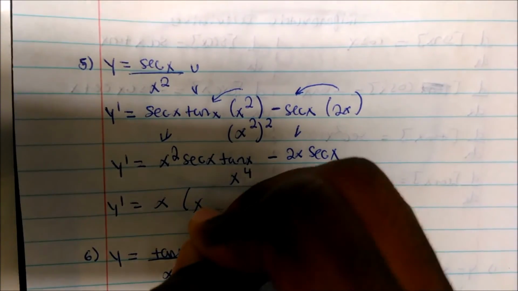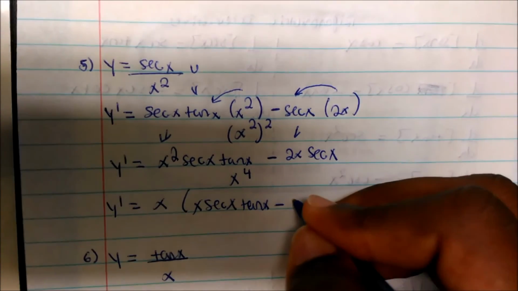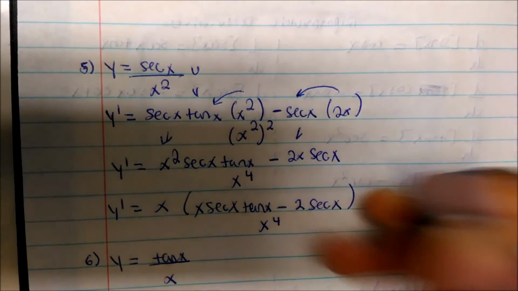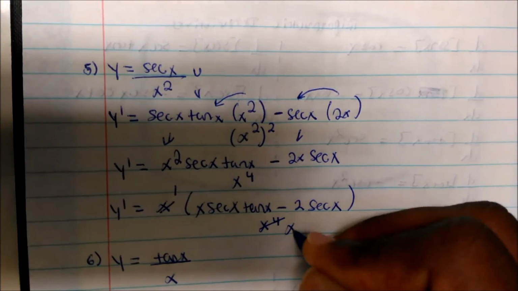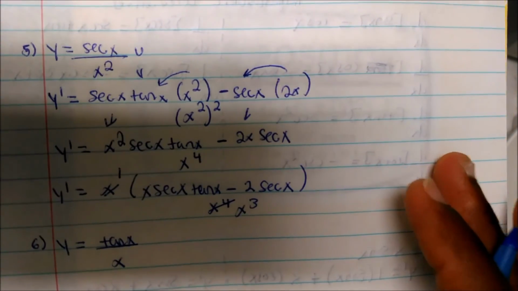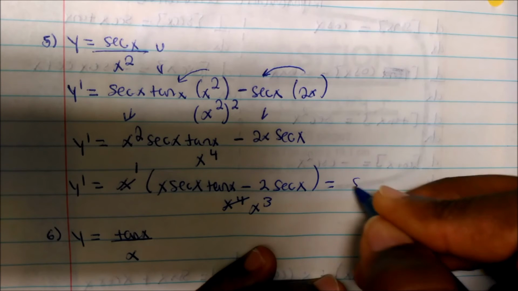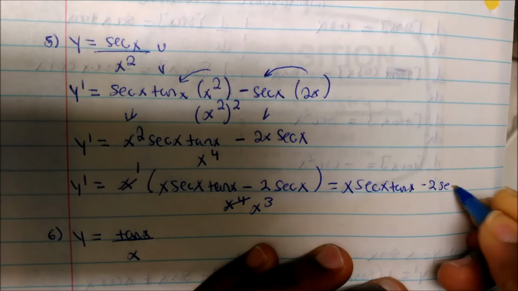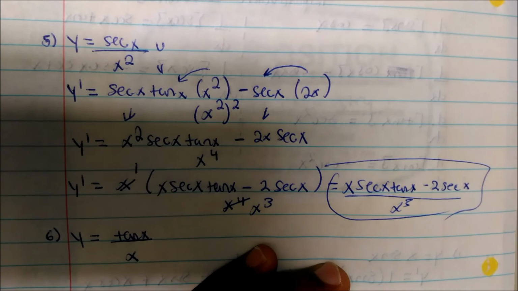So this will be x times x secant x tangent x minus 2 secant of x, right, over x to the fourth, right? These x's could cancel out. This will leave me with x to the third, right? All right, that's just the purpose of factoring out that x right there, right? And so my final answer will be x secant of x tangent of x minus 2 secant x all over x cubed. Right, that will be my answer.